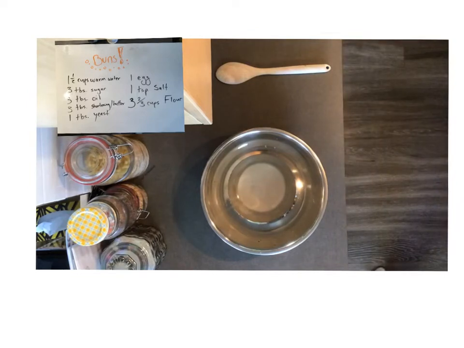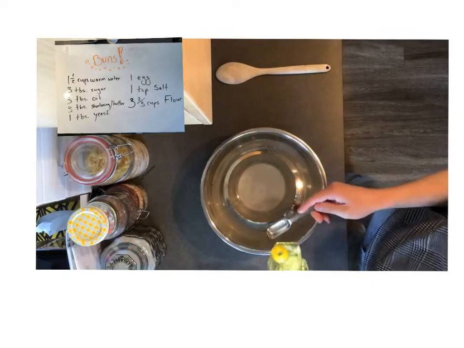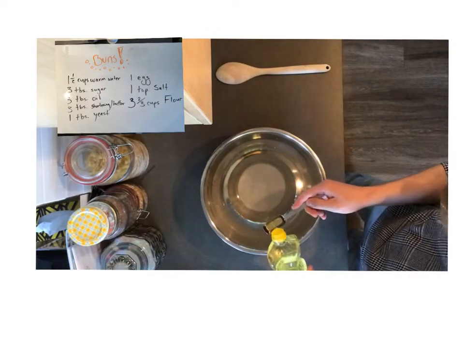So once the sugar is in, next we're going to add 3 tablespoons of oil. I'm getting my oil out, pouring the oil in.